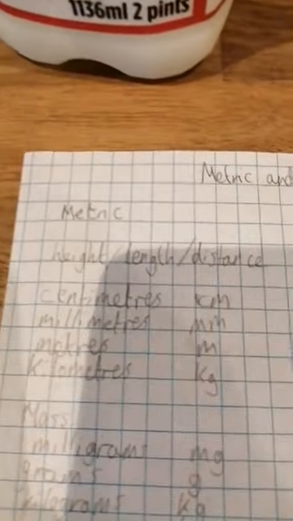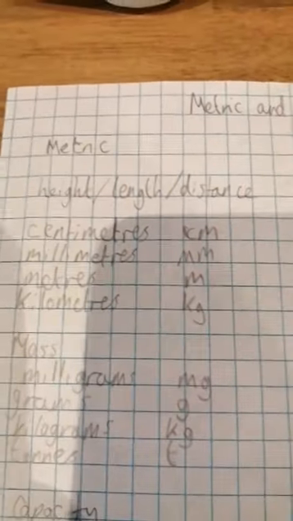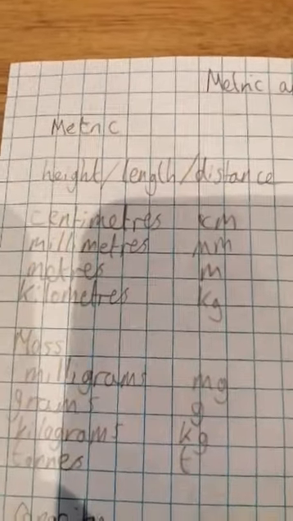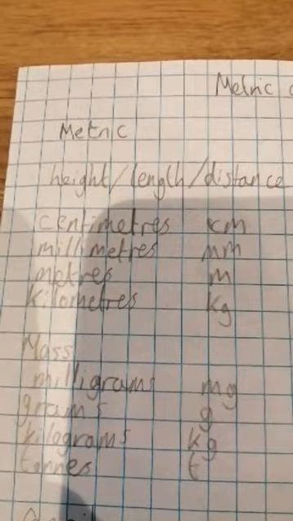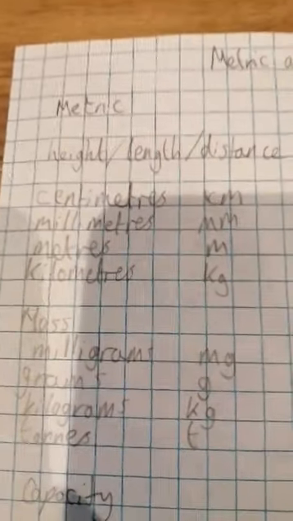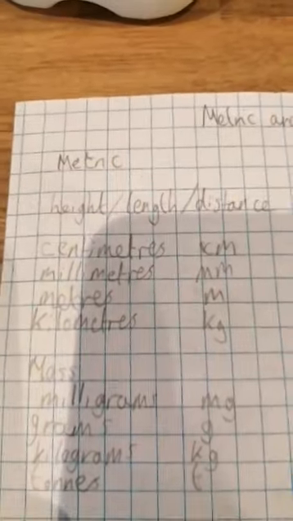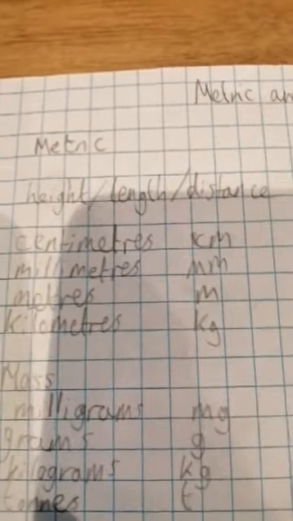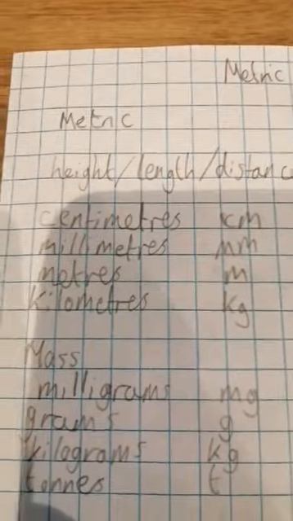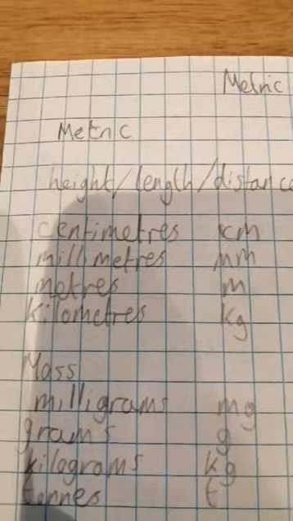Right, we're doing metric and imperial units. So let's have a look at the difference between them. So metric, we've got height, length and distance. We've got centimetres, millimetres, metres and kilometres. So metric is what we use most of the time these days. Most of the time in tests and questions, we need to know these and how much they are.